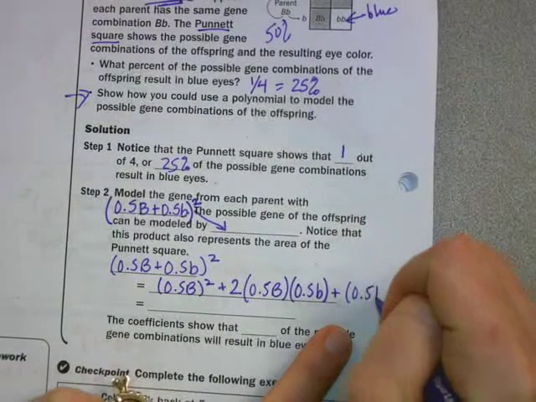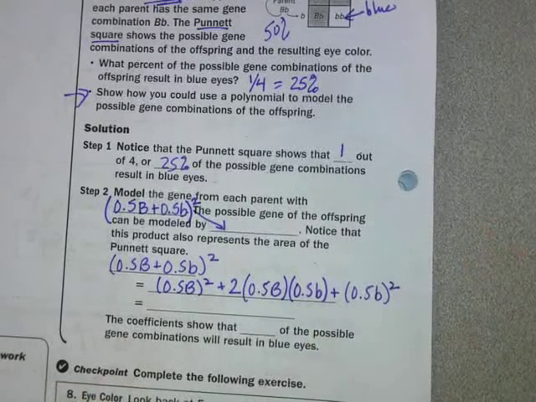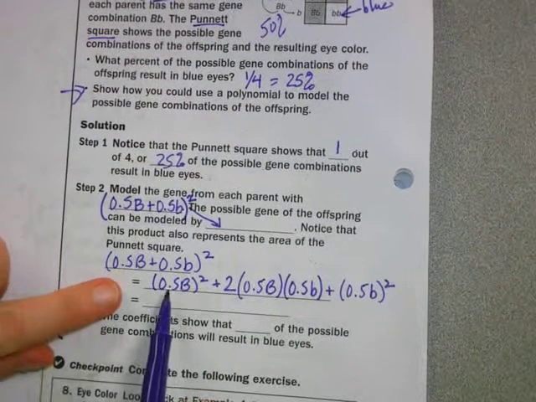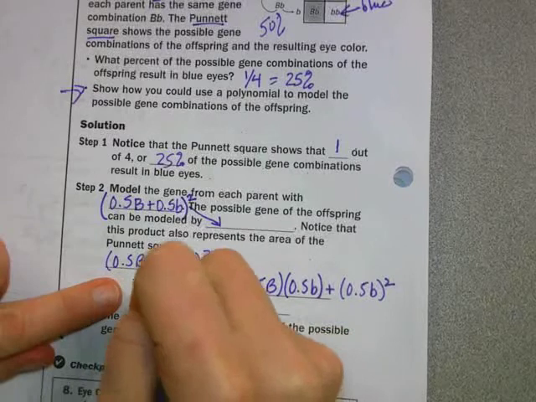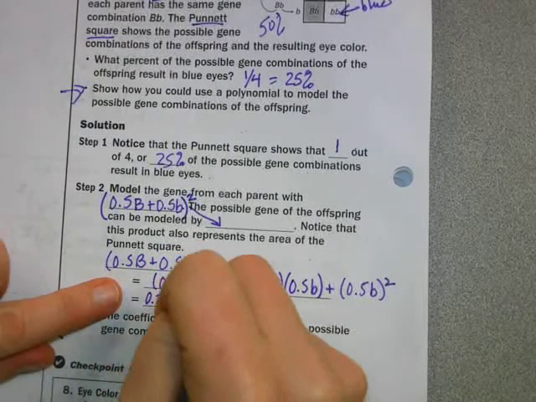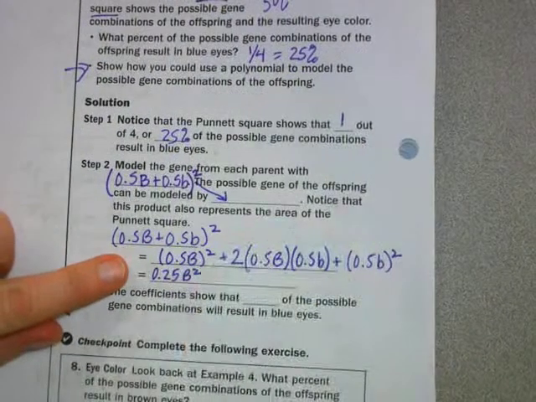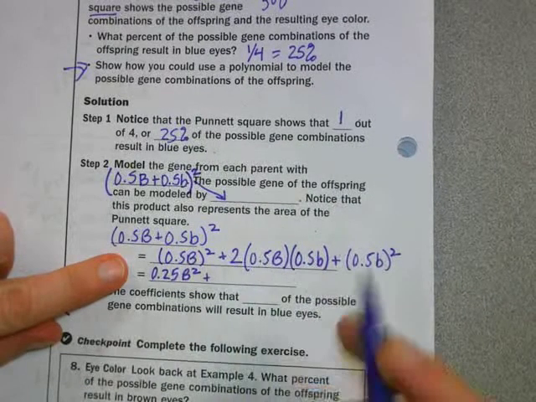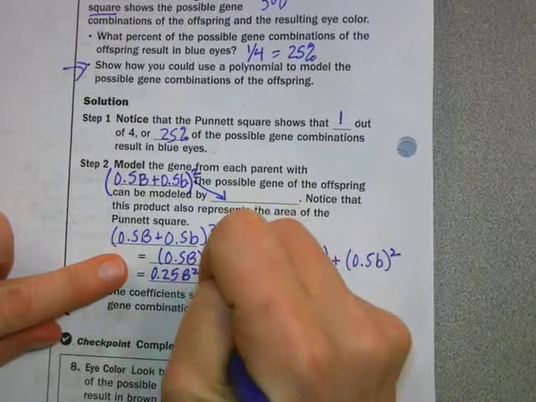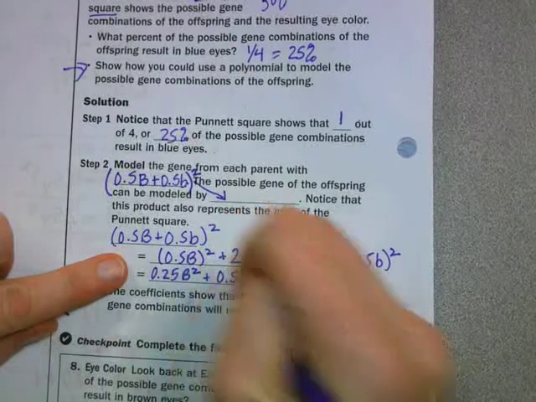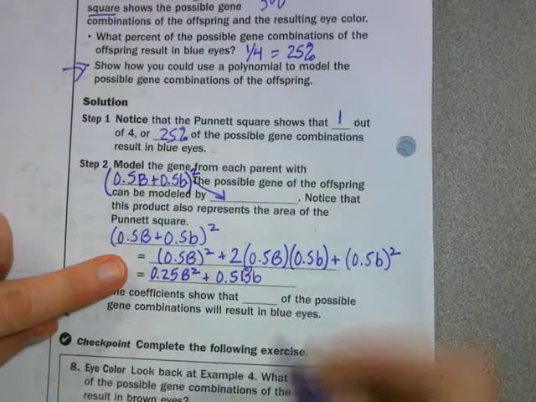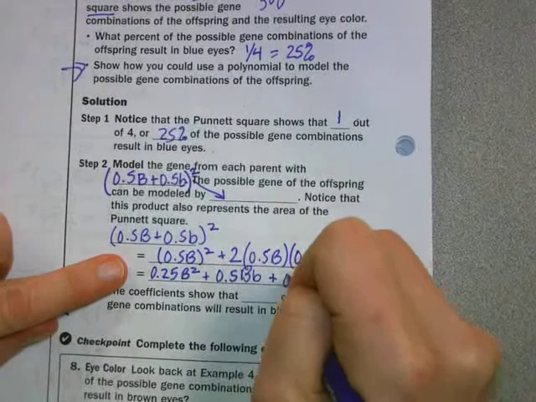And then we'll simplify that. So, 0.5 times 0.5 is 0.25, and it's B squared, capital B. The next one, 2 times 0.5 times 0.5 is 0.5, capital B and lowercase b. And then we have 0.25 lowercase b squared.